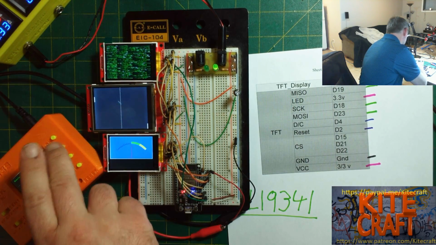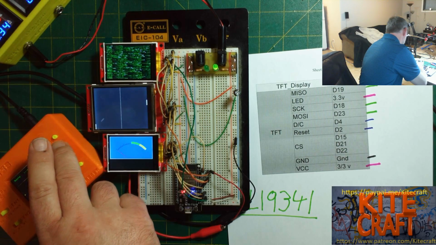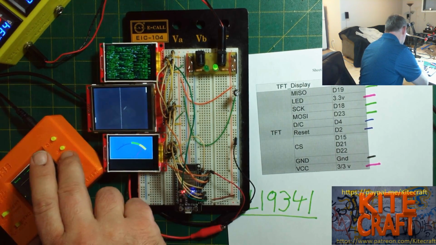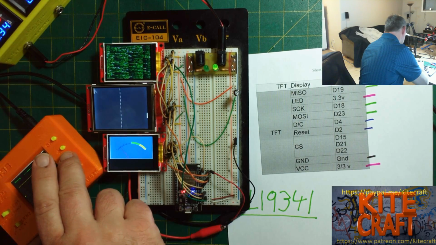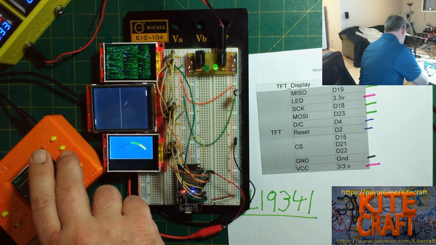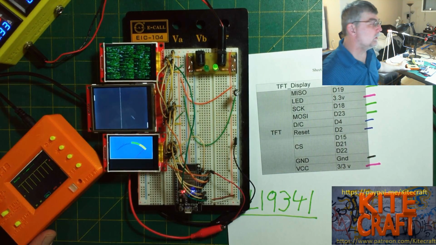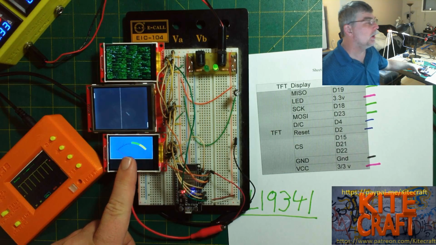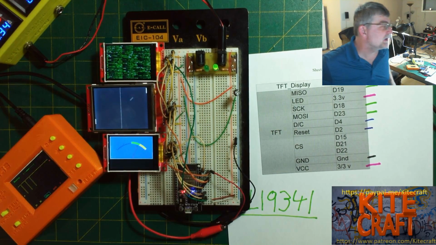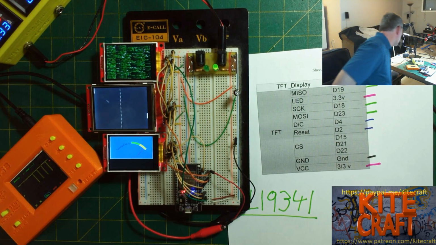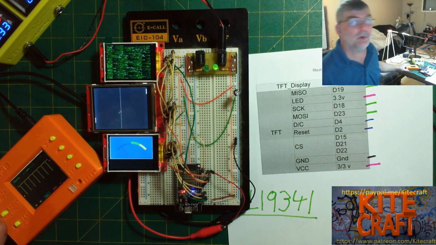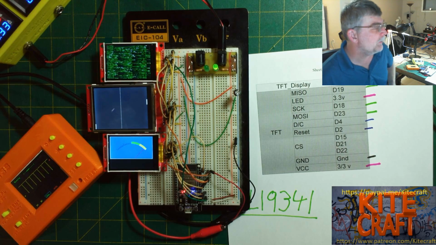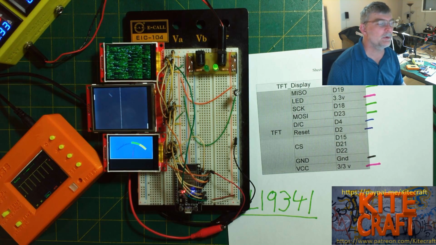I'm just putting my oscilloscope back to measuring the CS pin for this lower screen. It updates every 30 milliseconds. So here the resolution is at 20 milliseconds per interval for the time. Okay, back to what we were looking at.